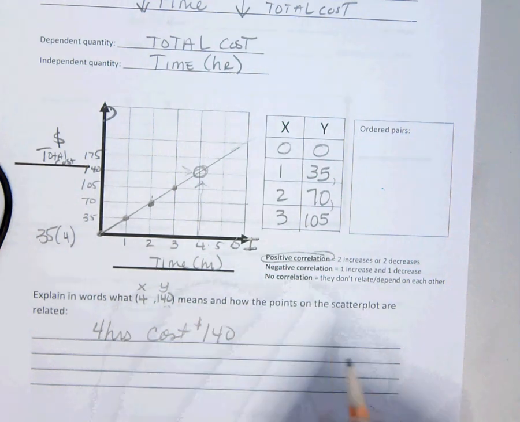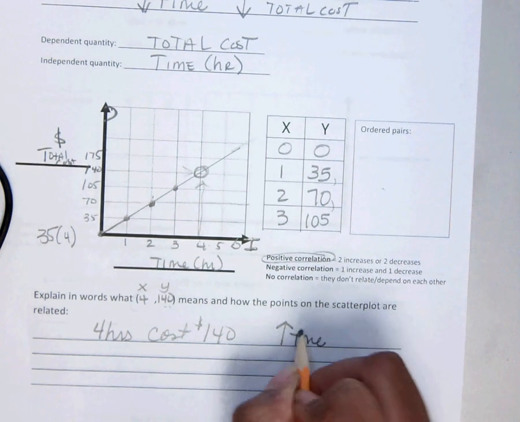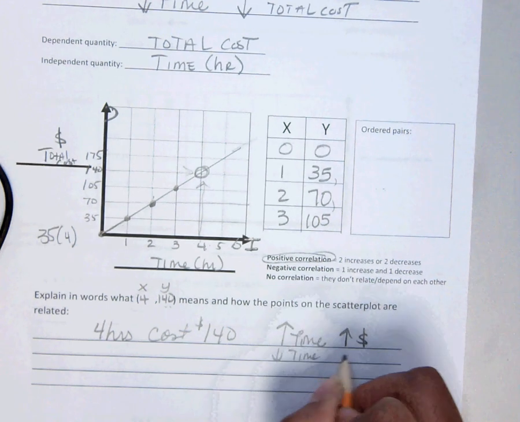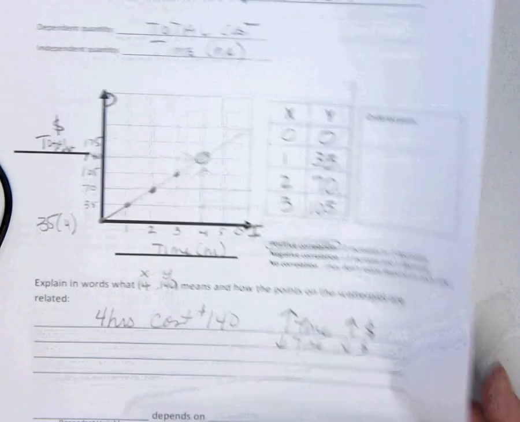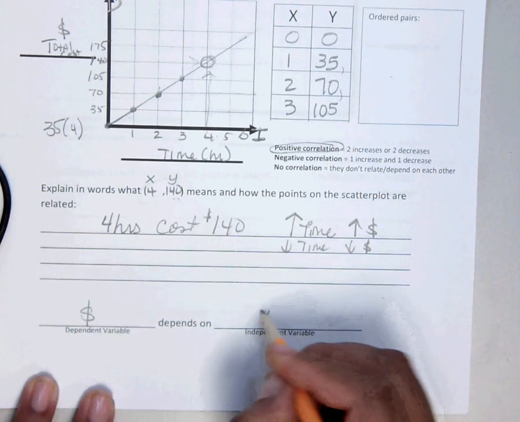How are these points related? As the time increases again, the total cost increases, as well as when the time decreases, the money decreases. So what depends on what? The total cost depends on the time.